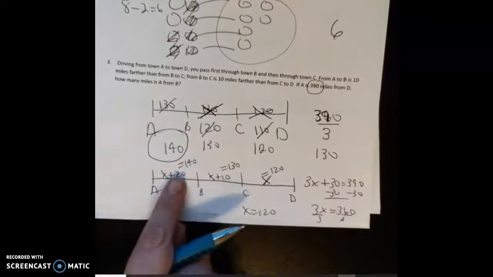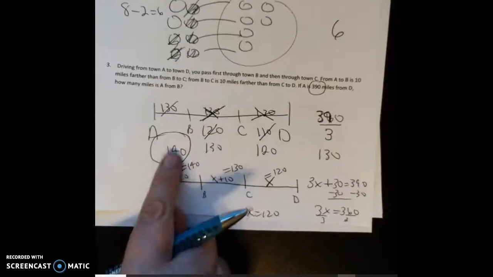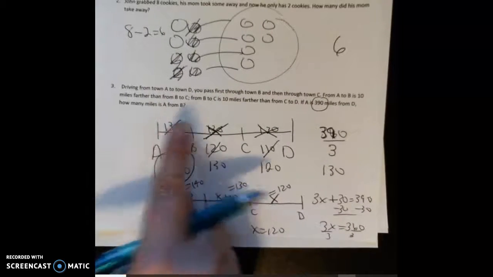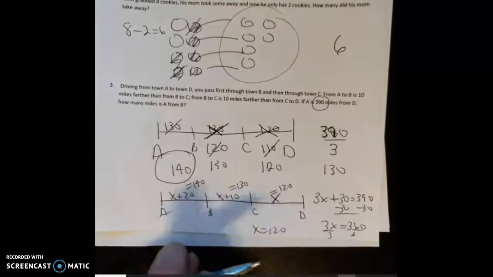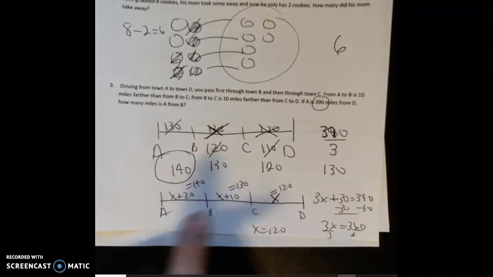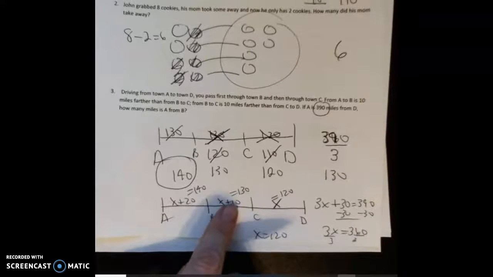So you could do algebra to get that. You could do guess and test. I have some students that just guess 100, 100, 100, and then they adjust up until it equals 390. Lots of methods that you can do on that one. All right, let's look at 4.